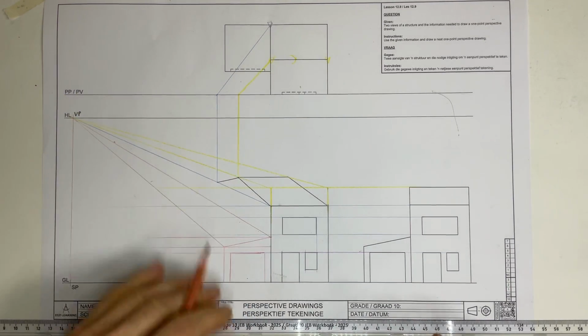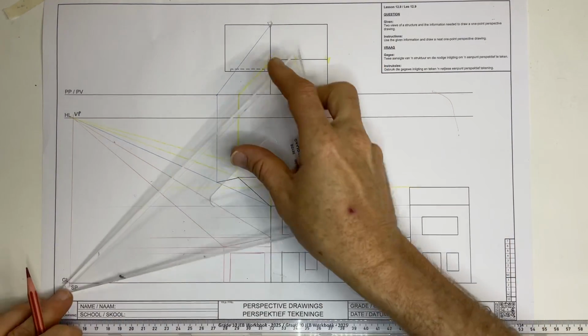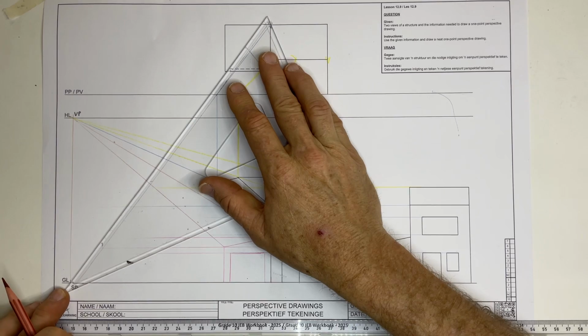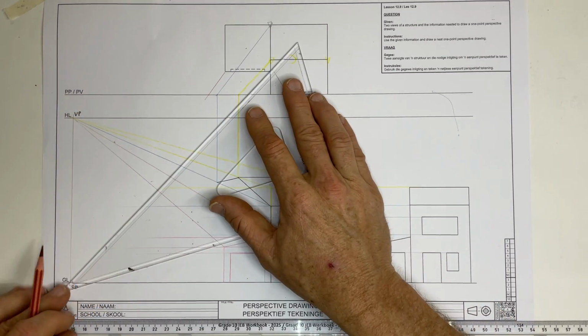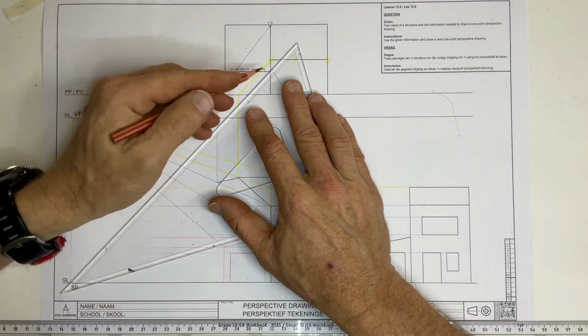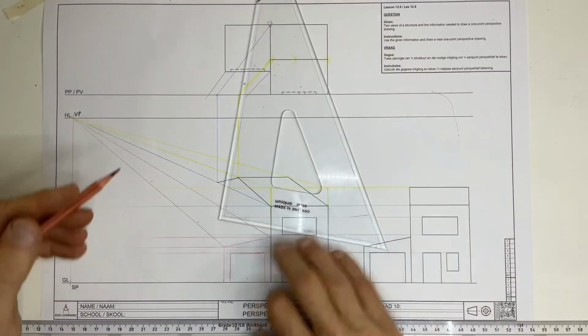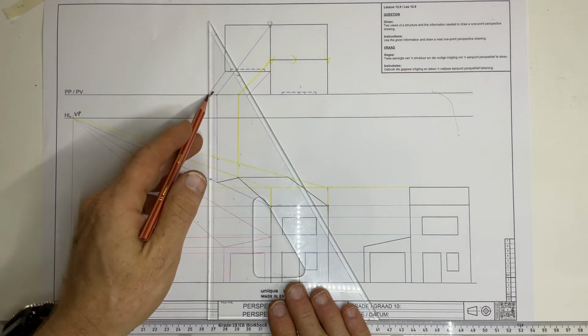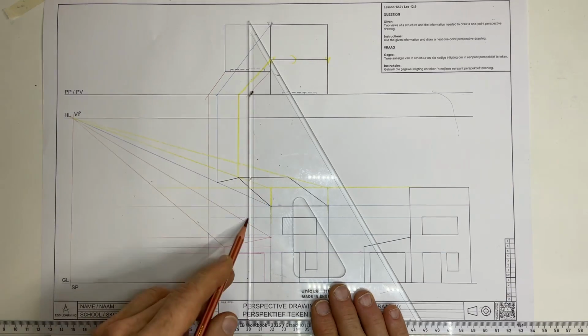You'll note that I always try and do the roof first, and then I do the bottom part. To get that corner over there, I'm going to take a line coming down from there, and a line coming down from there. Both of those lines going in the direction of the stationary point down here. Crosses over the picture plane, drop that down into the picture over there, and drop that down into the picture over there.